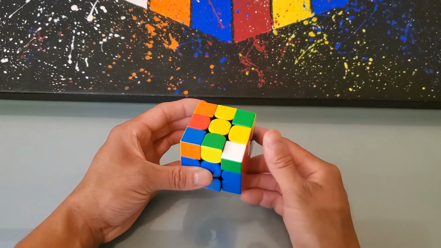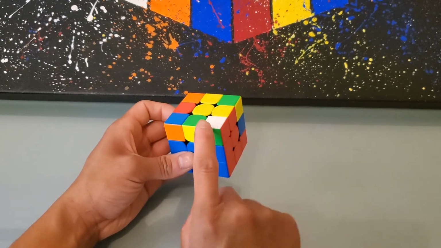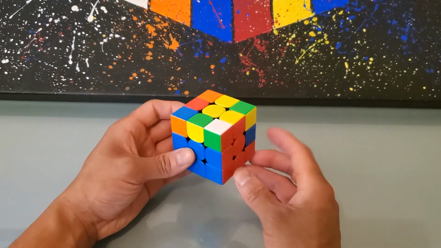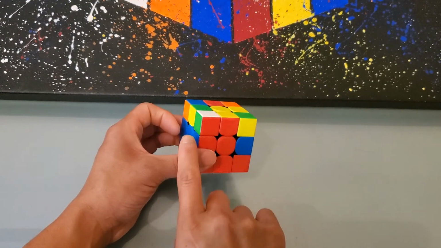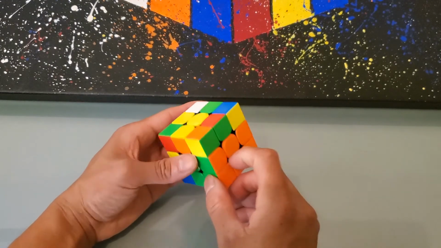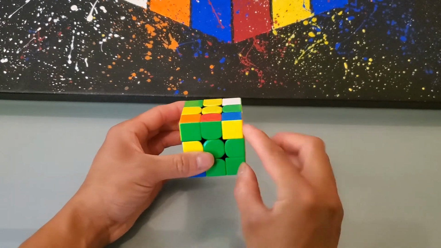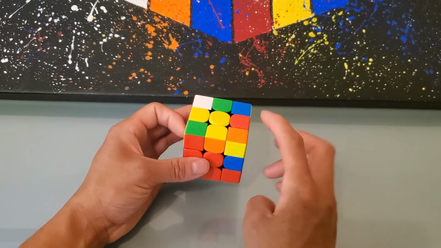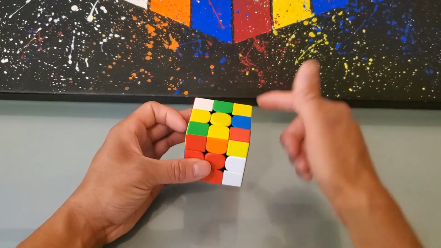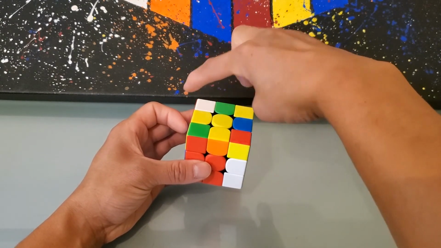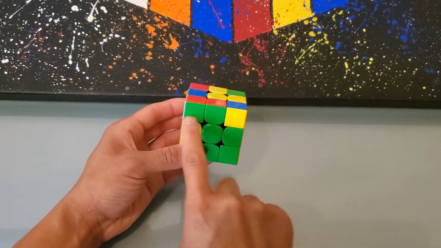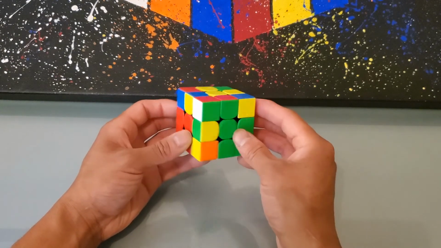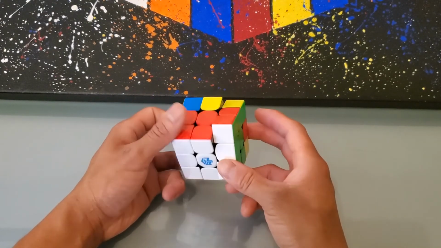Fix your cross. Now we have that situation, case number 3, where the white sticker's facing up, right? White sticker's facing up. I need to look for the corresponding green and red. It's on the top layer. Got it. Bring that to the green side. Turn it away from the red side. Bring this corner piece on top of that edge. Fix my cross. Now we have an F2L pair that we can insert.